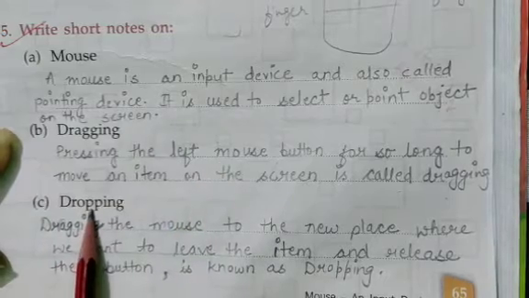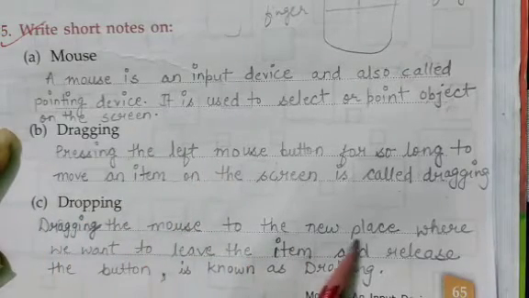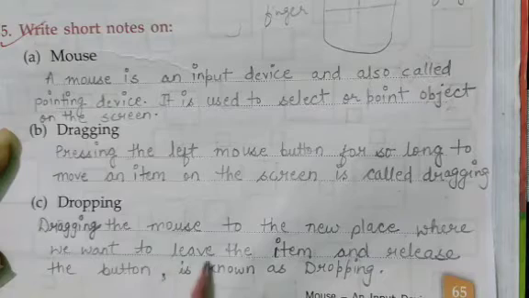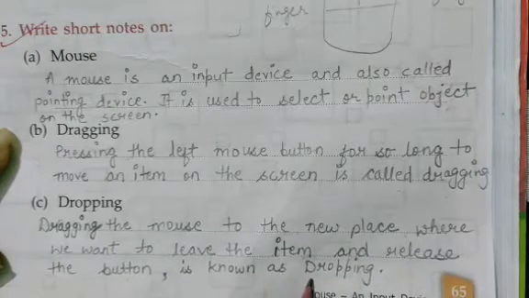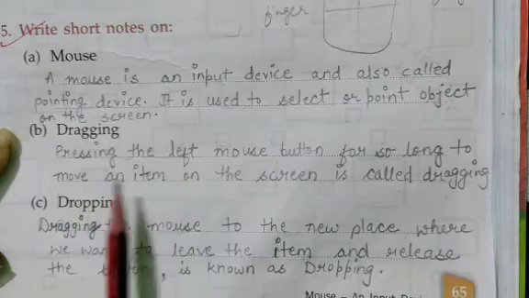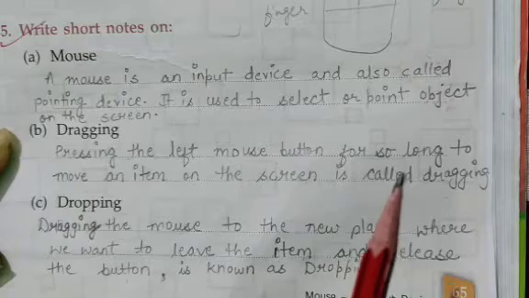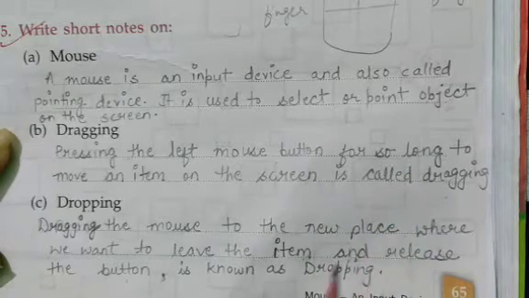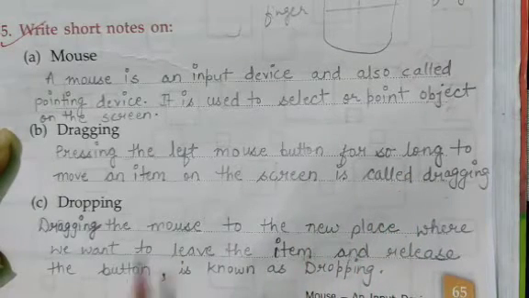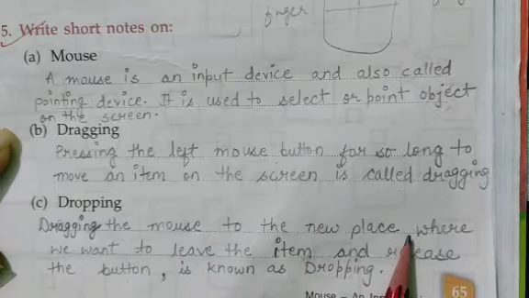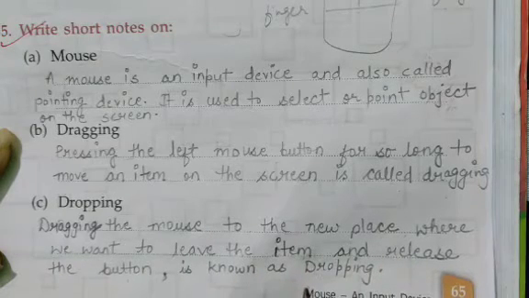Okay. Now dropping. Dragging the mouse to the new place where we want to leave the item and release the button is known as dropping. Now we have dragged the mouse, we have pressed the left mouse button for so long to move that item and the place where we want to place it. So for this we have to drag the mouse and leave that item on that place is called dropping. Okay.